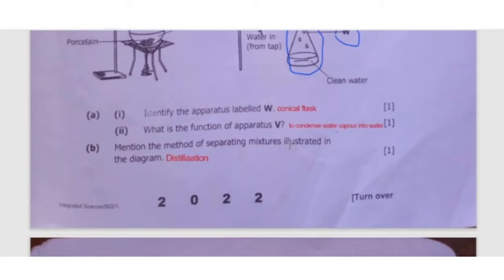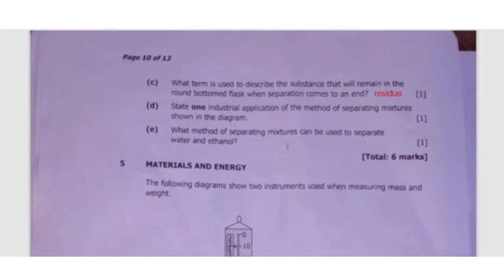Okay, I'm just trying to make them a bit big. We go to question number D. State one industrial application of this method of separating mixture shown in the diagram.